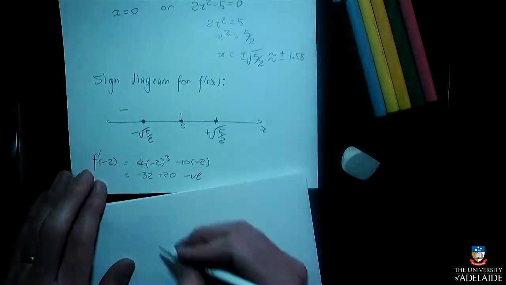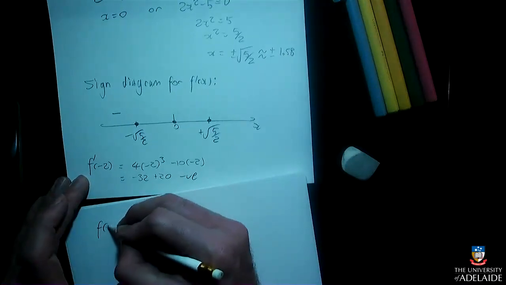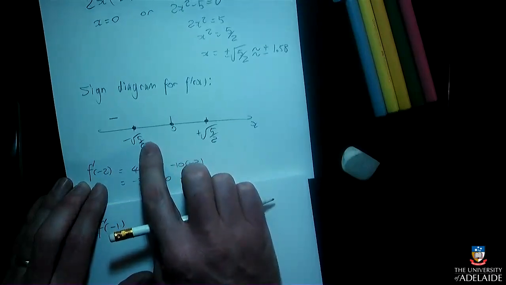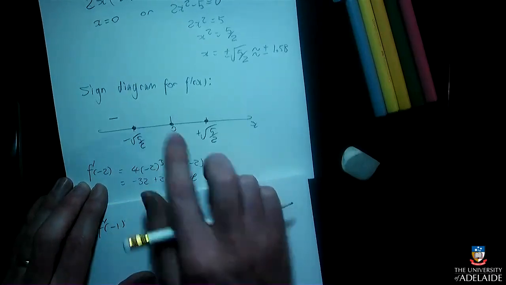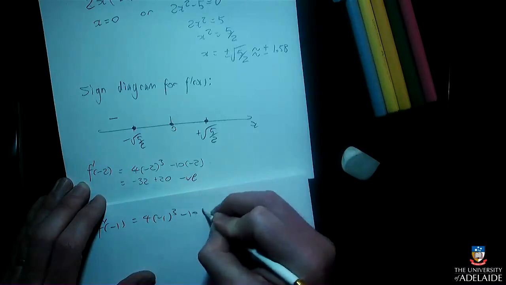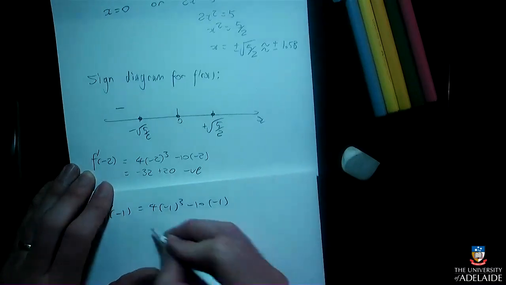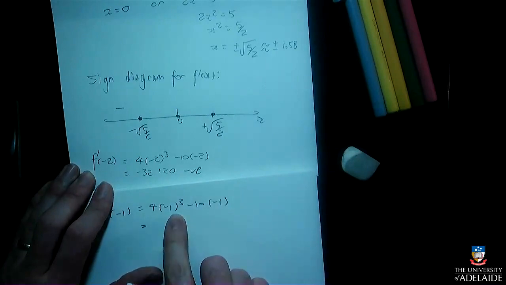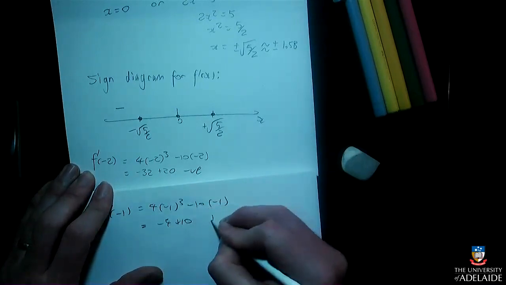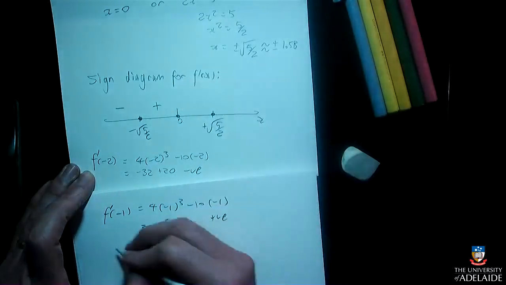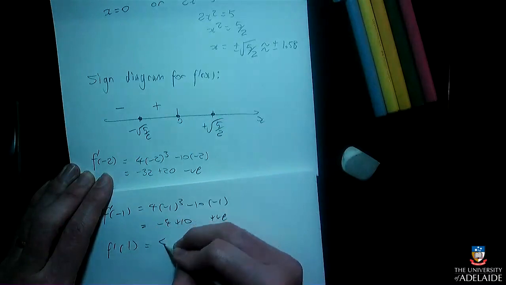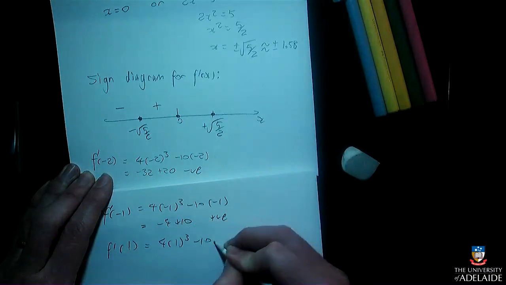Okay. Something between minus root 5 on 2 and 0 is minus 1. And so we get 4 times minus 1 cubed minus 10 times minus 1. So that's minus 4 plus 10, which is positive. F dashed of something between, that's 1. 4 times 1 cubed minus 10 times 1.